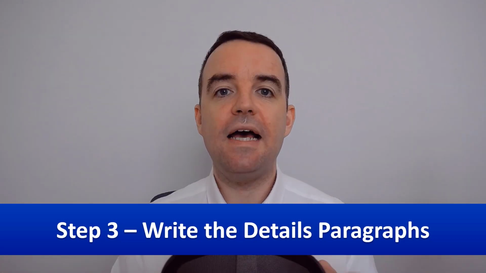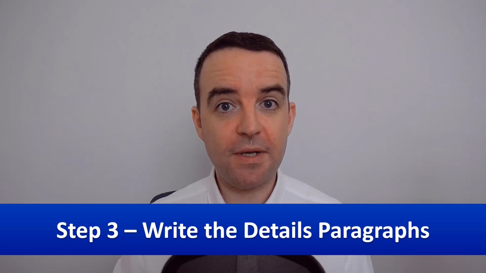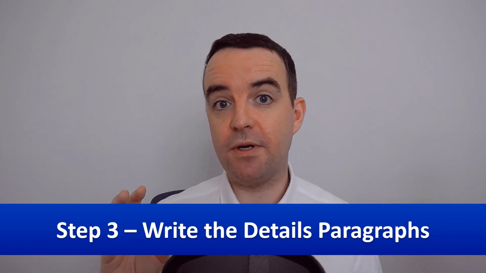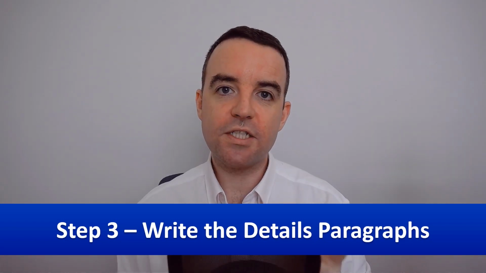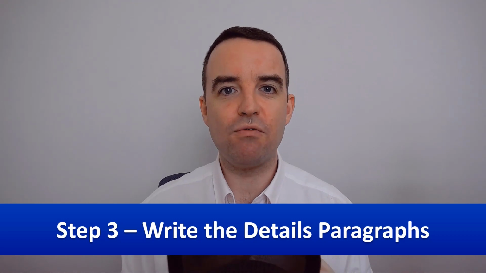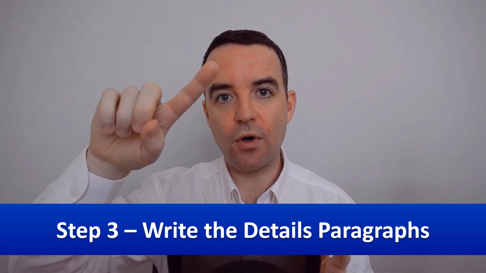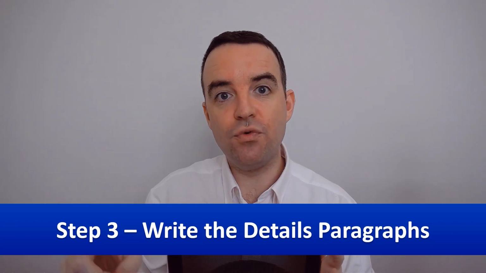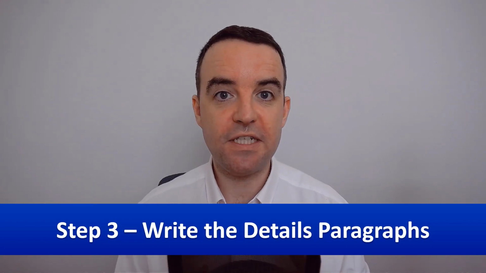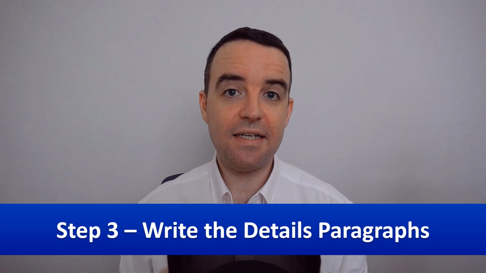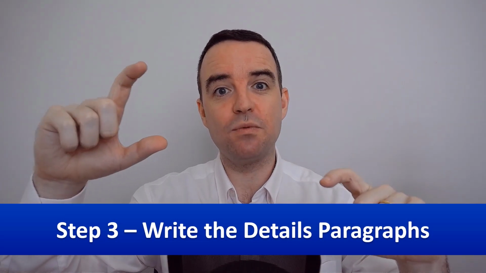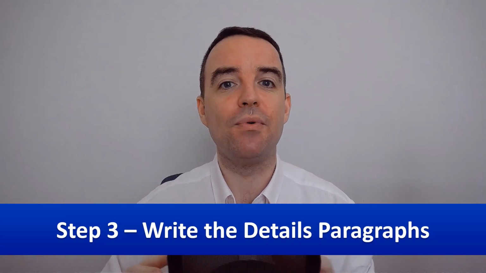Step number 3 is to write the details paragraphs, and these will be the second and the third paragraphs of your answer. And this is where we put that specific information, such as the shop was replaced by the supermarket. Now, we don't want to describe these features in some kind of random order. We want to do it logically. So we'll start at one point in the map and make our way through the map, describing the various features as we go along. And ideally, both of the details paragraphs will describe roughly the same number of features.